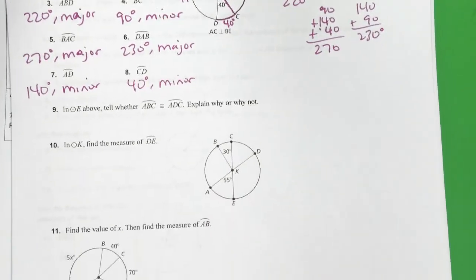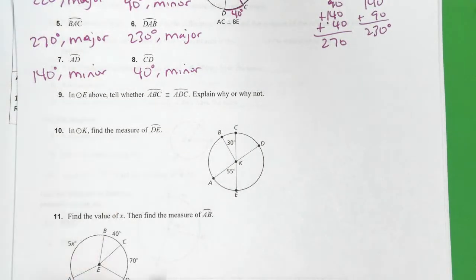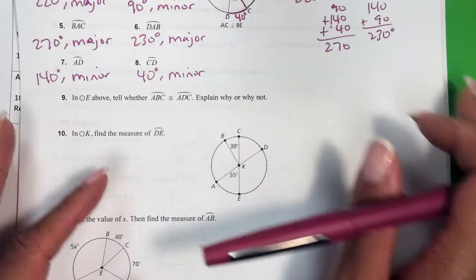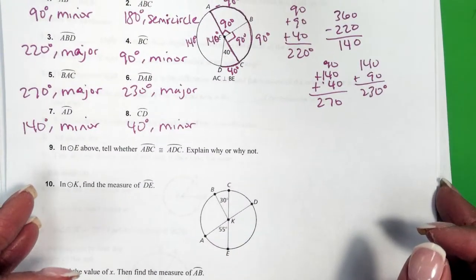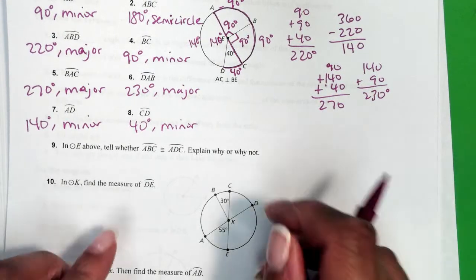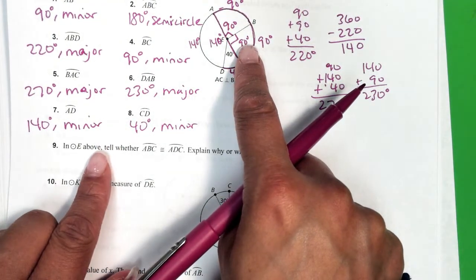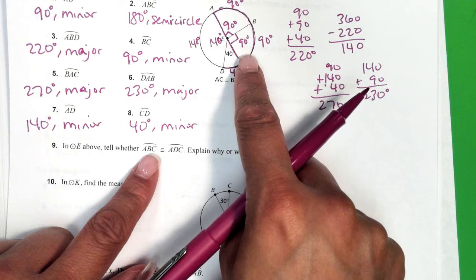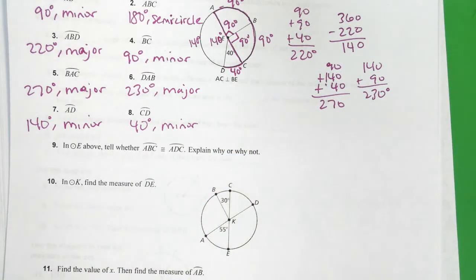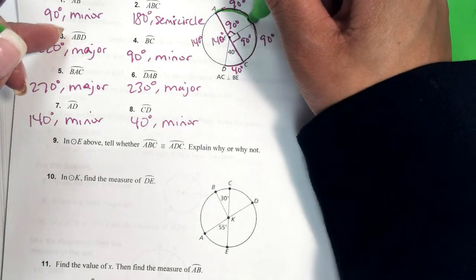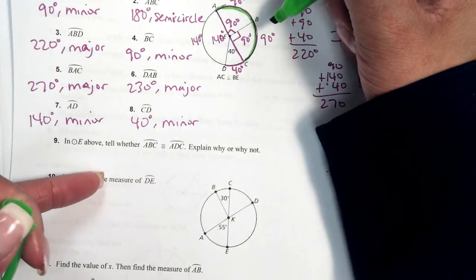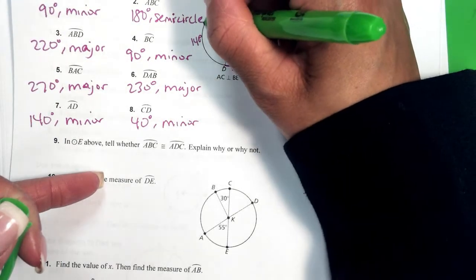Number 9. You have a diagram here that we're using again. And it says explain central angle E above, to tell whether ABC, so you're looking at ABC, is it congruent to ADC?